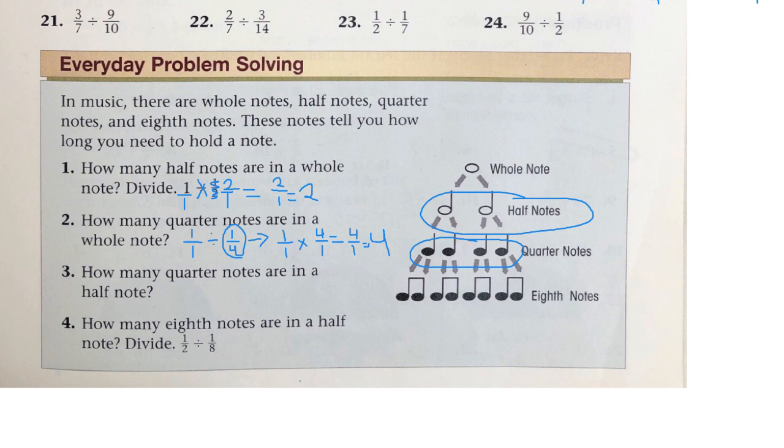Now you could continue and do your 3 and 4 if you'd like for some more practice, as well as in your workbook for Chapter 8, Section 5.